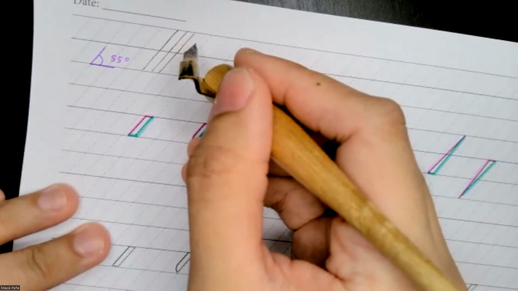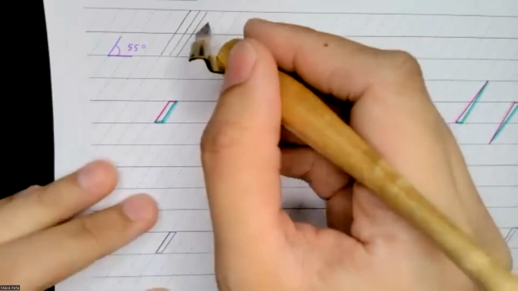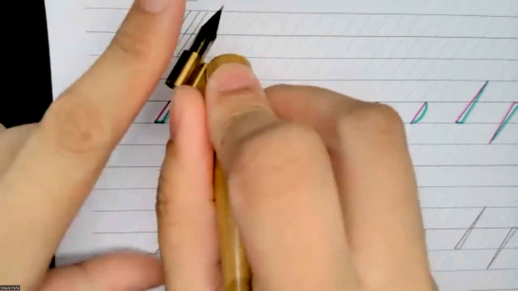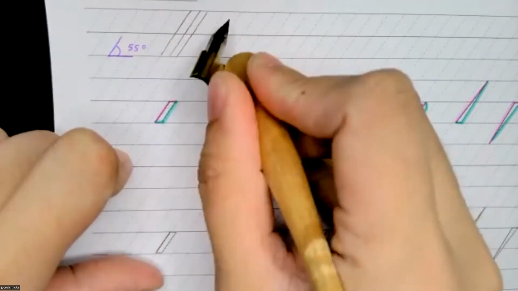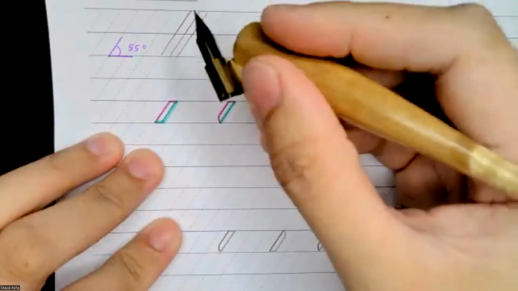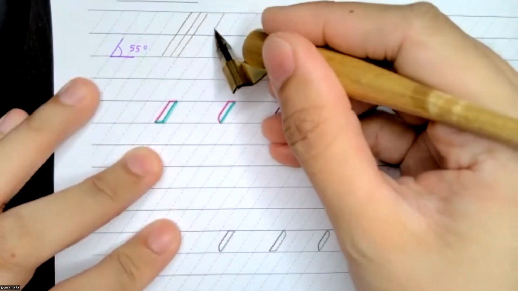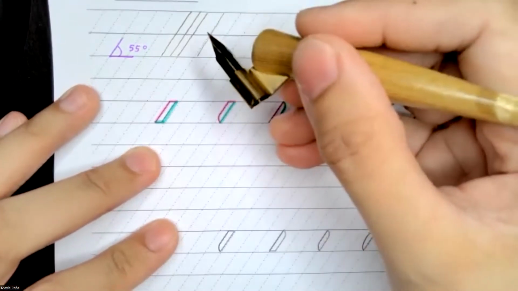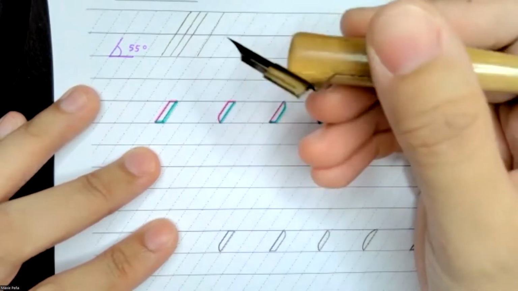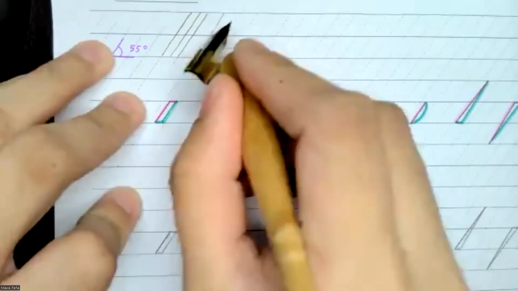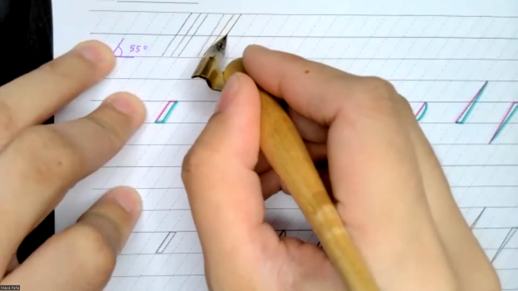Another general principle that you need to follow for slant is the direction of your nib. Ideally, it's aligned to your slant, like so. Don't try to write like this because you can still get the desired result, but it's going to put pressure on the two tines in an uneven manner, and it's going to wear them out faster. So try to pull down in the direction of your slant.